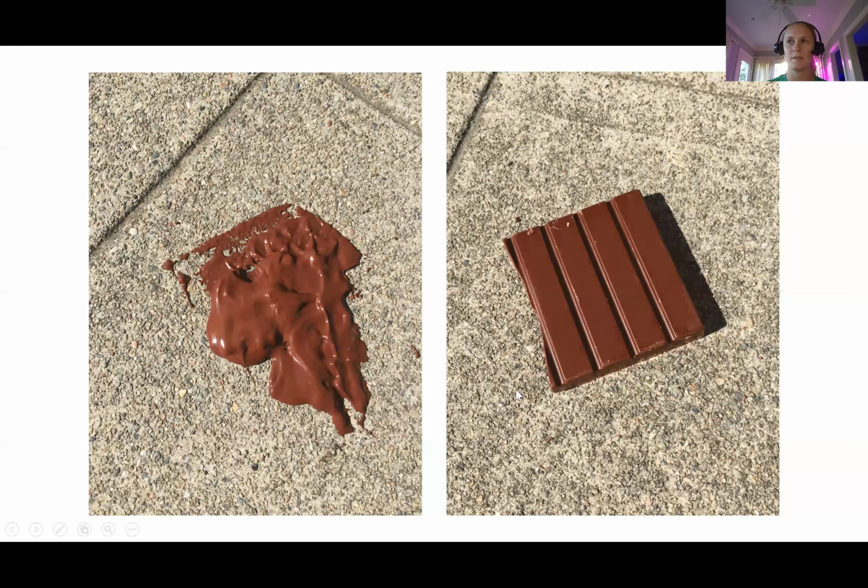And in this one, the chocolate melted because the sidewalk was too hot. Over here, the chocolate's not melting because the sidewalk is cool. Which one do you think the sun has been shining on for a shorter time?